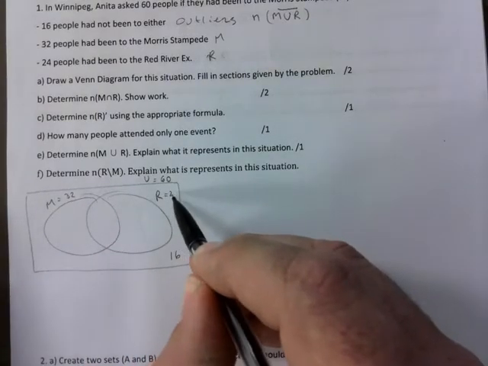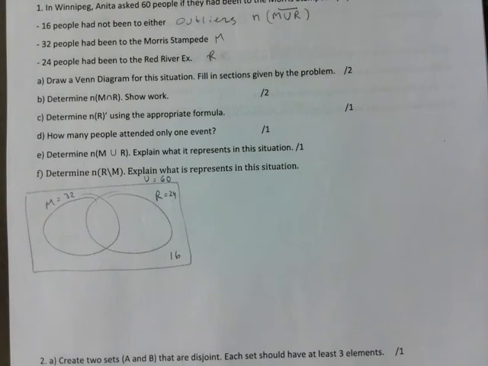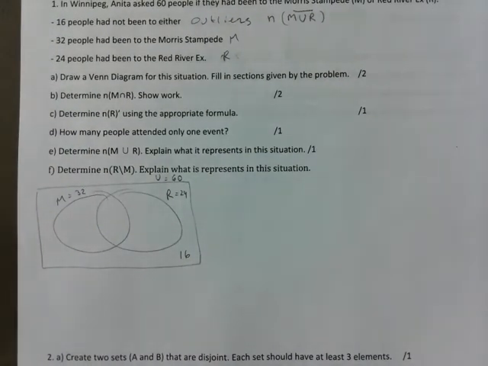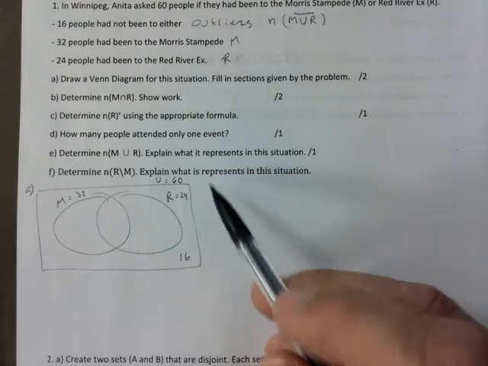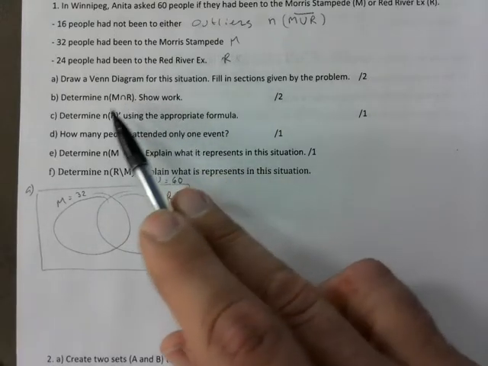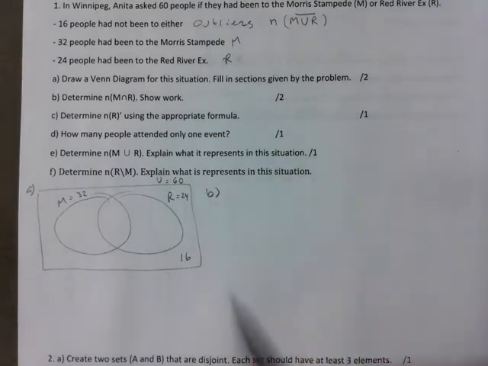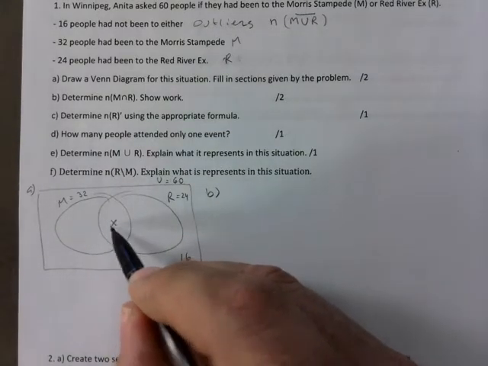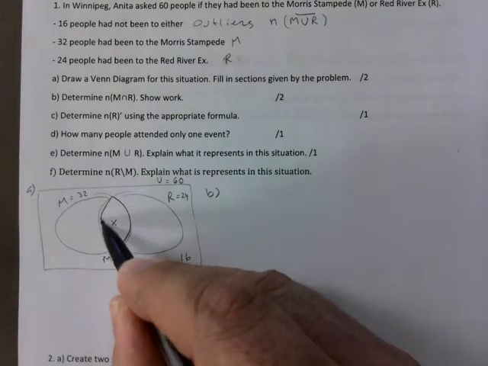this is 24. So if you would have had that already filled in, that would have given you 2 marks. Okay, just every element that belongs to it would have to be there. Just with what you're given. And then B is asking, find the intersection between M and R. Okay, so that's essentially this. This is the intersection between M and R, right? This sliver right here is it.